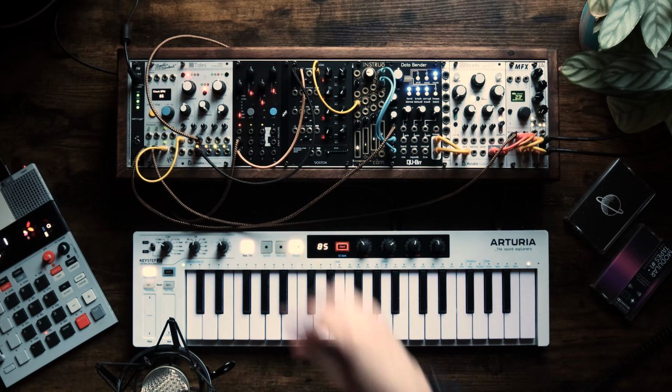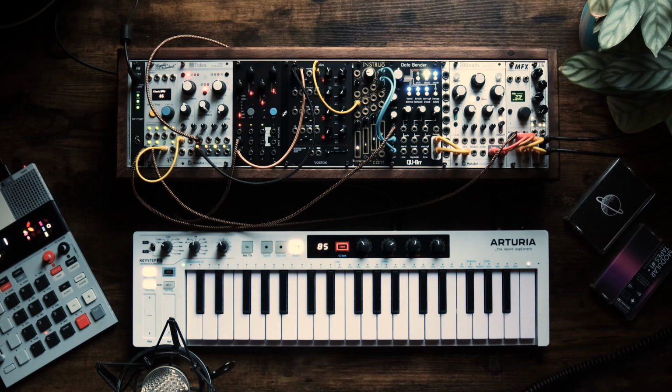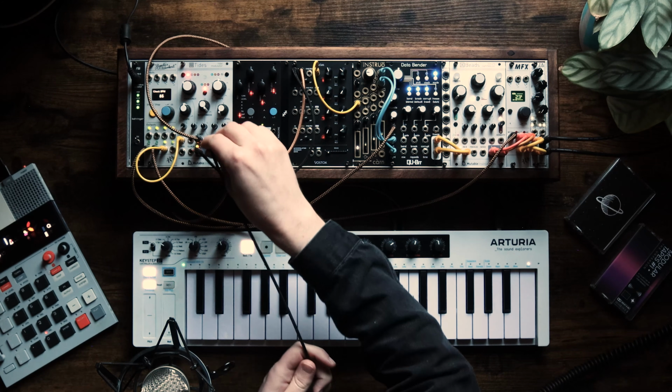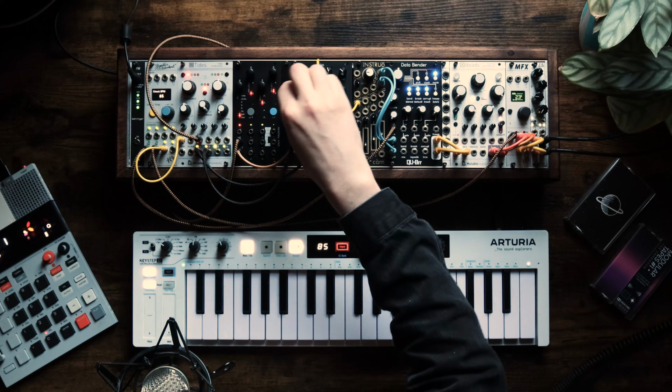That is so nice. But what I want to do is try the different output modes. So I'm going to patch in all 4 outputs to my filter.